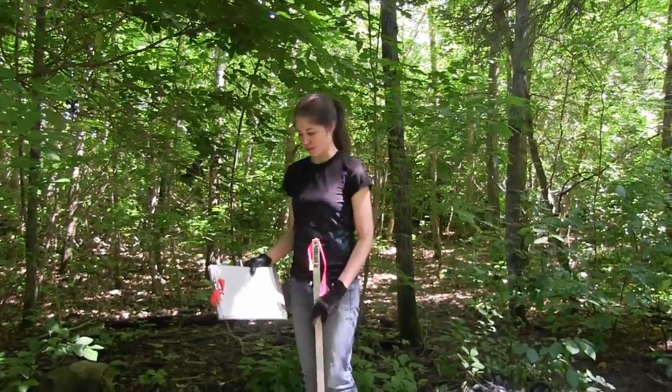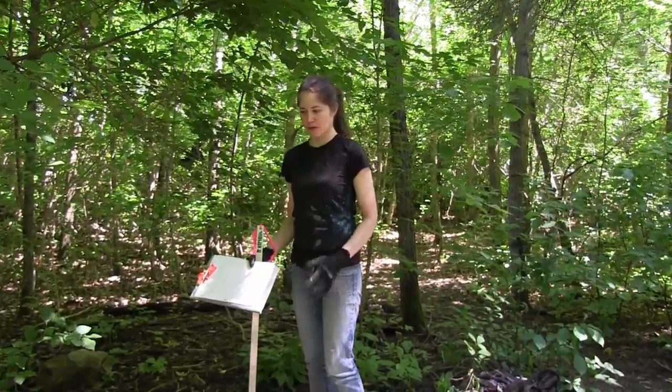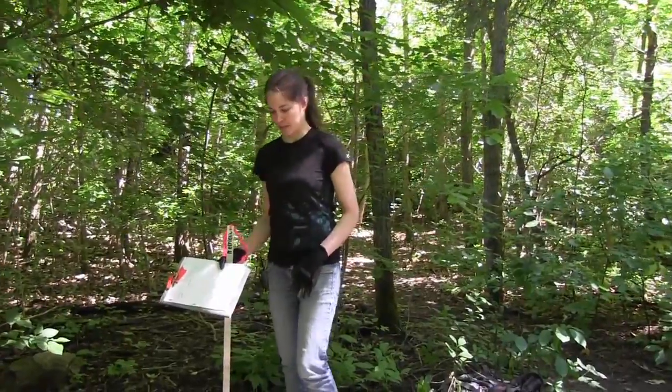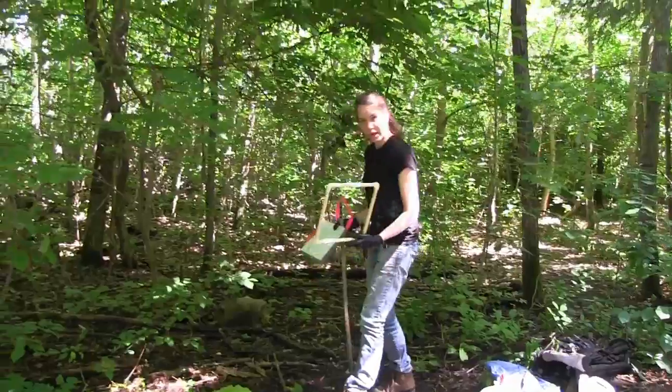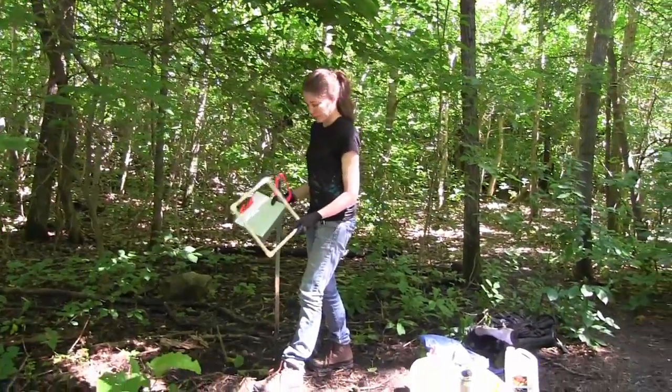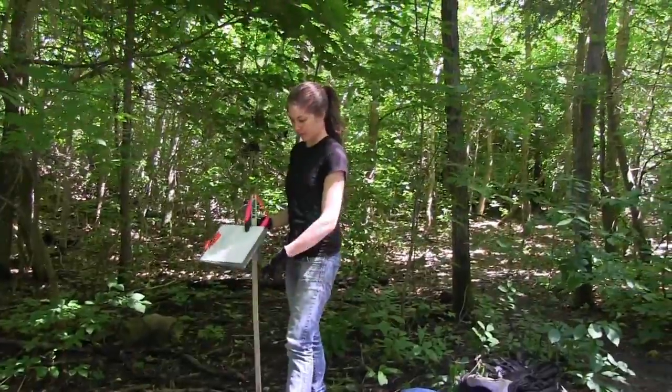Normally when I sample for earthworms, I'm going to a specific site that I've found before using maps ahead of time. And then when I get there, I lay out a plot, usually a 25 by 25 centimeter plot. And I'll sample about 6 of those normally.